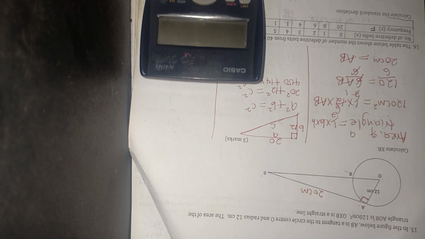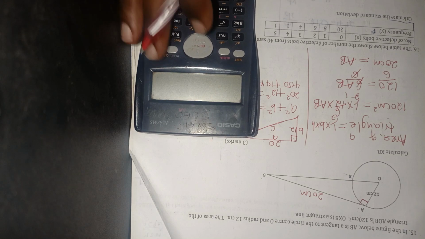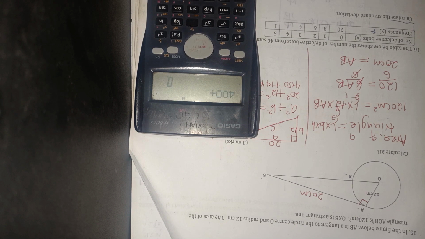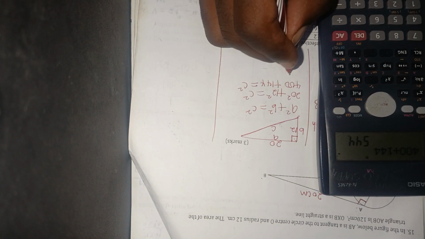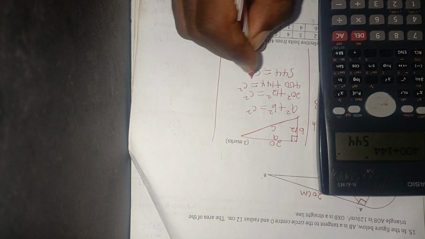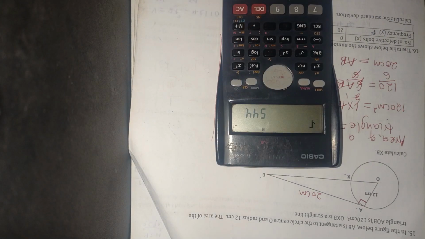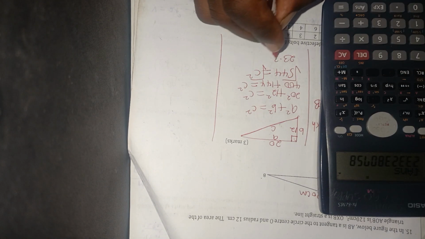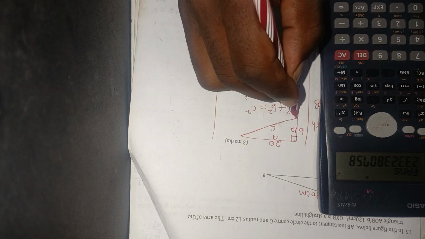Let me pick my calculator. So I guess you can be able to see. We have 20 squared, that is 400, 12 squared, that is 144. So it will be 400 plus 144, that gives us 544. So the sum of these two gives us 544 is equivalent to c squared. We have to get the square root. So the square root of the answer, 23.32. That is the square root of 544. So we have 23.32 as our C from this end to this end.